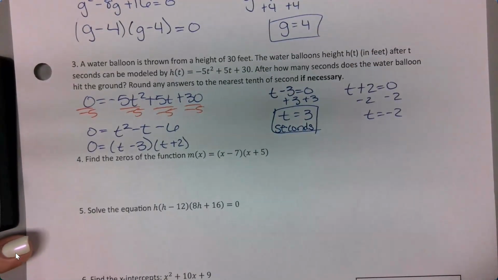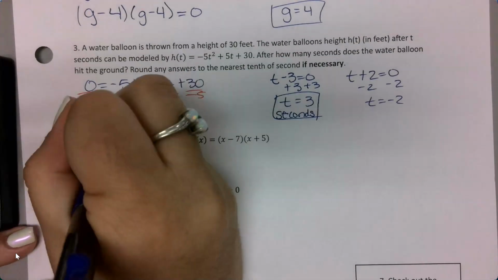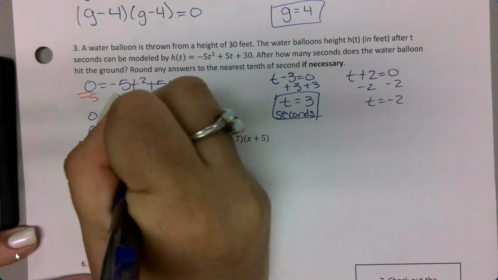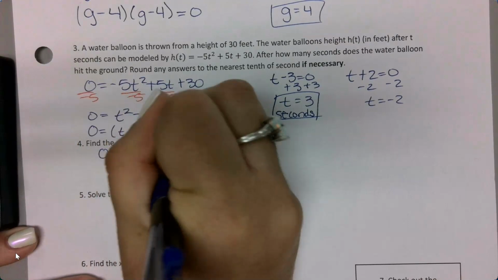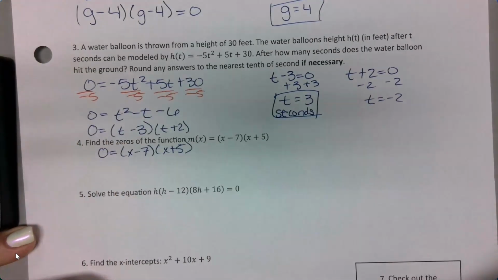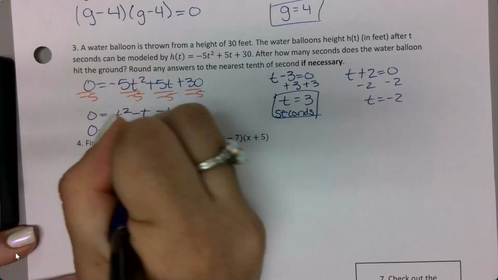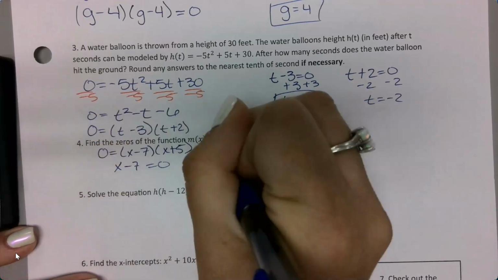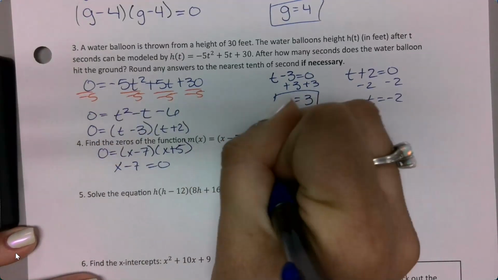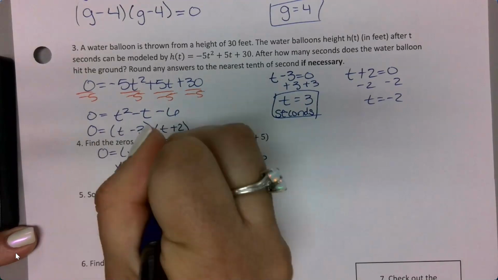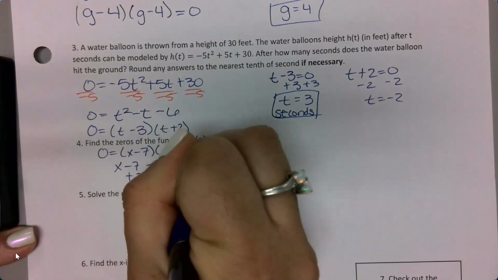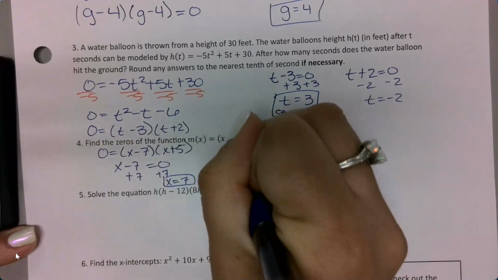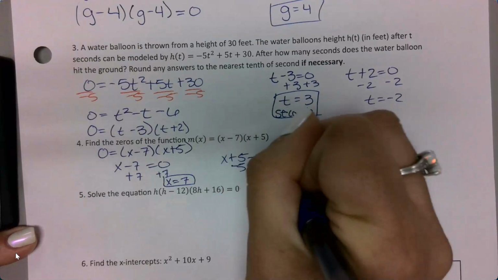Number 4 wants me to find the zeros of this function. So what I do is I set it equal to 0. Then I want to use the zero product property to set each individual expression equal to 0. Then I add 7 to both sides. I get x equals 7. Over here I subtract 5 from both sides. I get x equals -5.